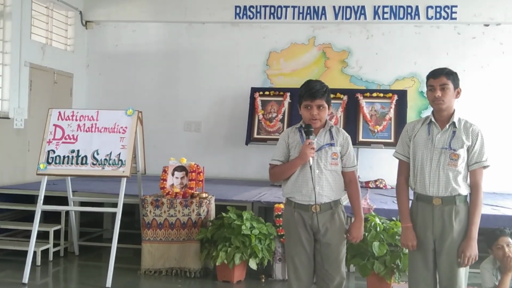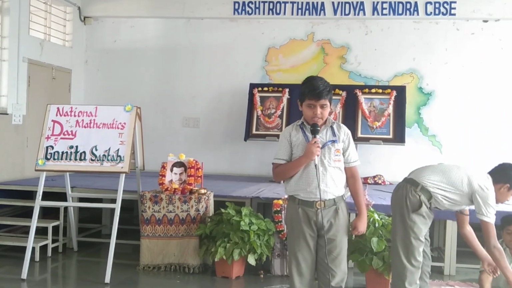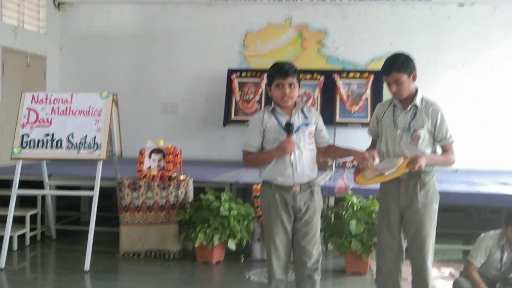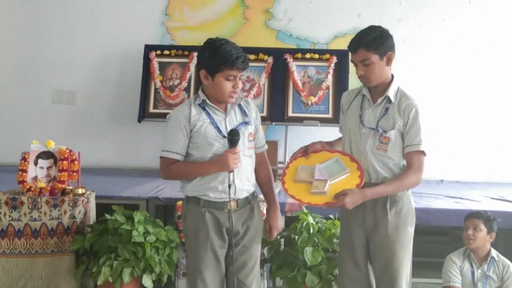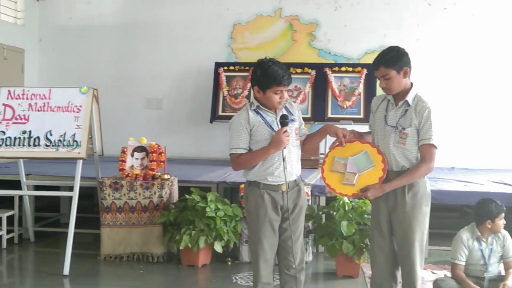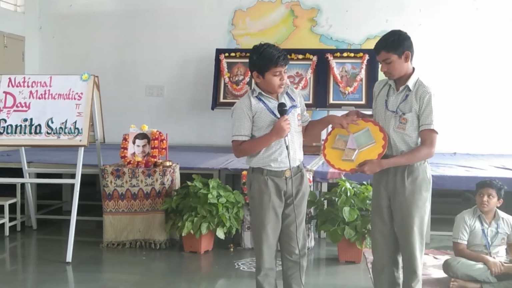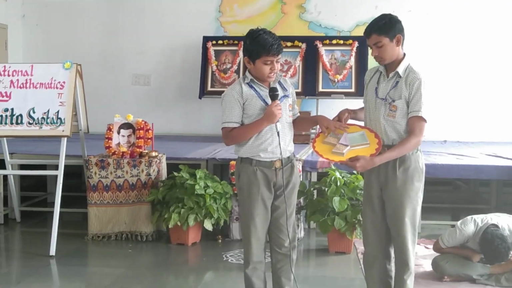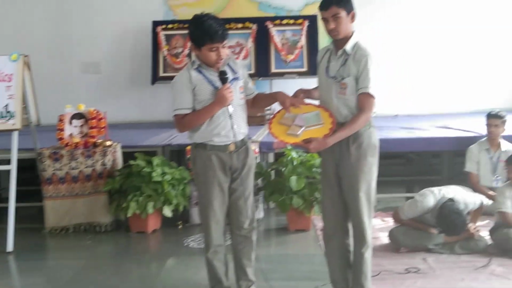Today we have made a model which shows Pythagoras property practically. This is a right angle triangle and the hypotenuse is 10 cm, the base is 6 cm and this side is 8 cm. We have put sheets in these two.